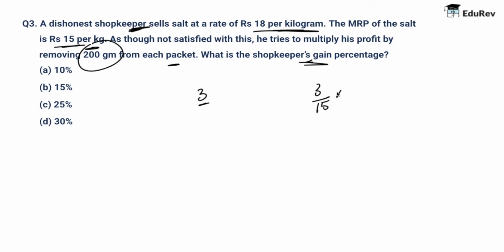3 upon 15 into 100. That is around your 20%. Okay. Now let's take into account his dishonesty. Since the dealer removes 200 grams from each kg, or you can say 100 grams, we can easily use the formula to find the actual profit that this dishonest dealer is generating.